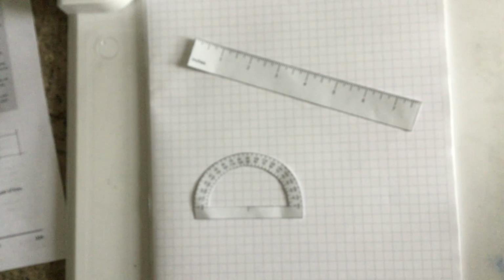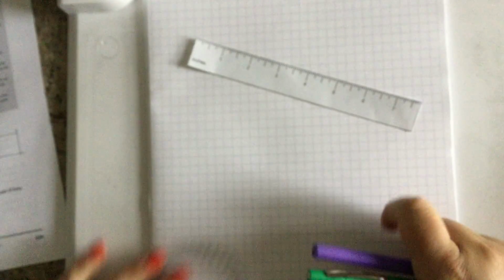So we know that we need to have how many straight sides? 4, yep. And how many parallel lines do we need? We need 1 set of parallel lines. That means we need 2 parallel lines. If it has 2 sets of parallel lines, is that okay? It is. So let's just draw parallel lines right now.